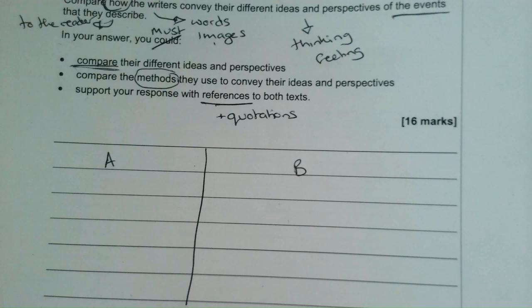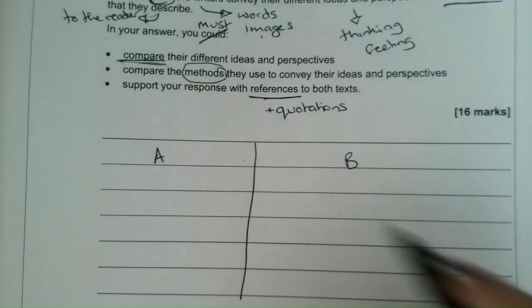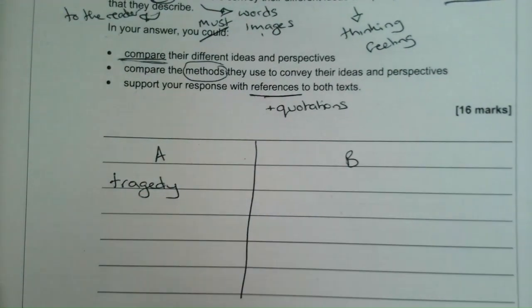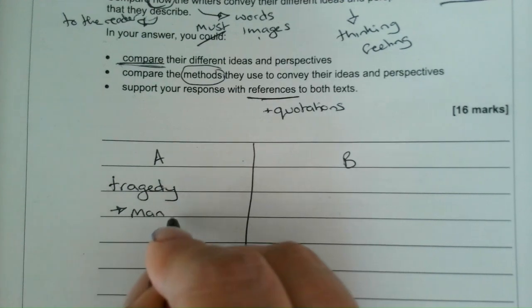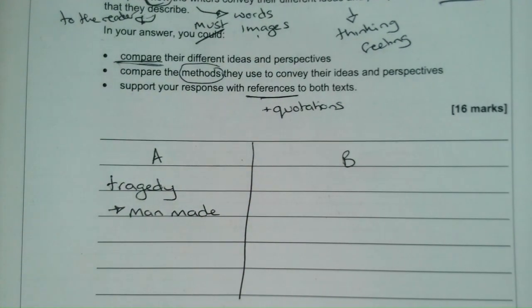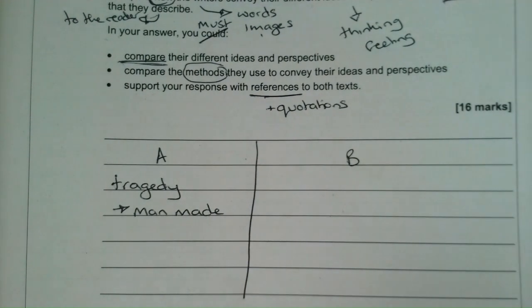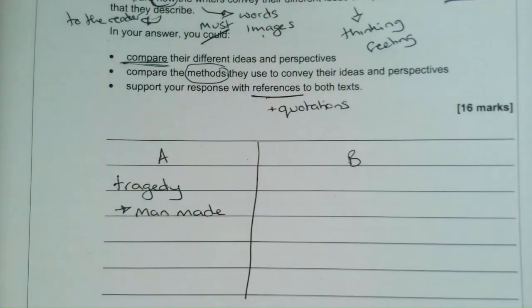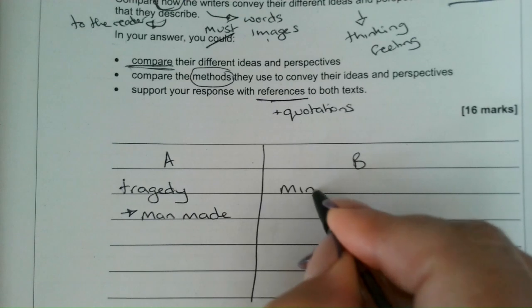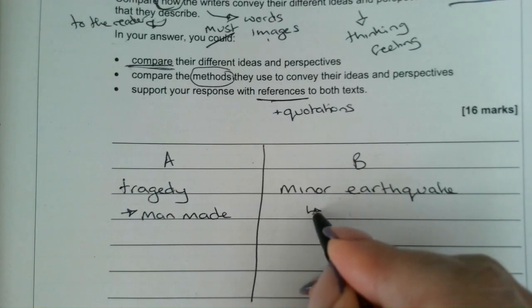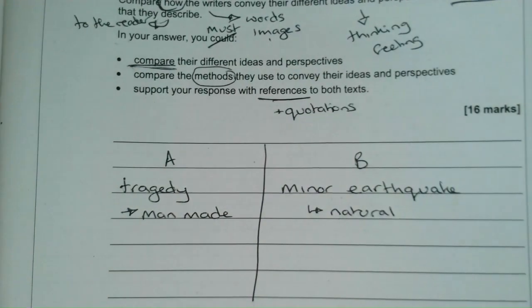So again, we can plan with a little table. Source A is a tragedy. The man-made disaster, because although it was a landslide, it was a landslide that was caused by neglect and a callous disregard for health and safety within the mine and with the village. Source B, it was fairly trivial, wasn't it? It was a minor earthquake. That's a natural disaster. So we've got two different perspectives.